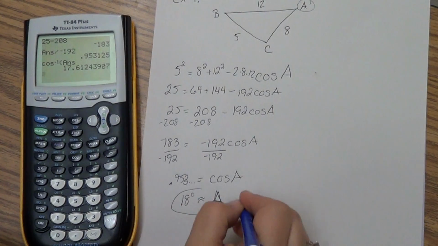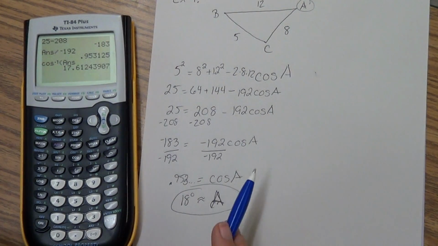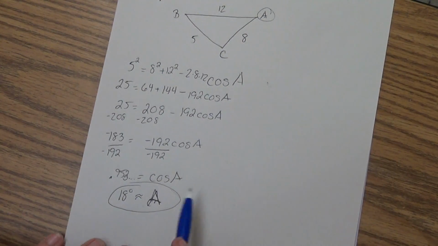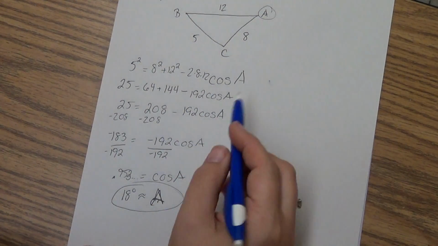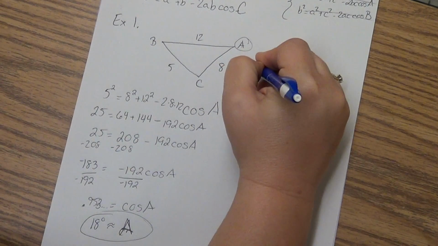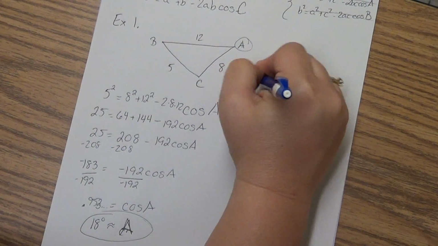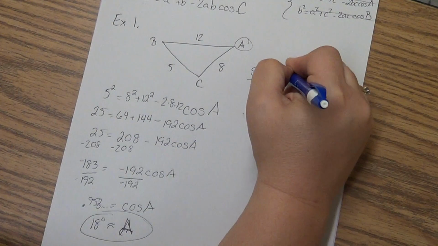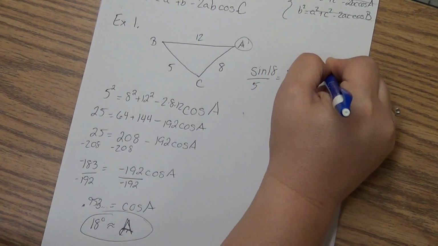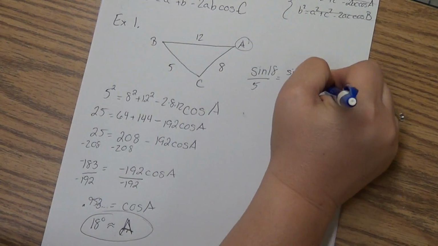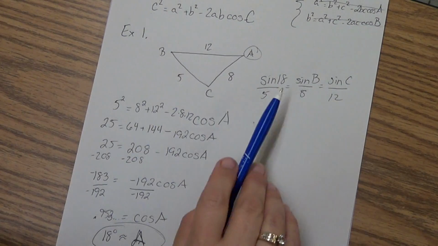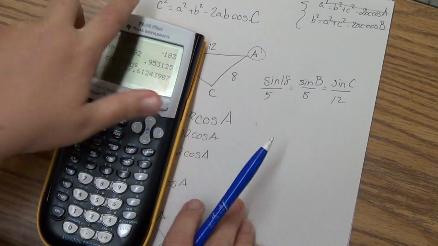Now, so I've used the law of cosines, I found one angle. You could use the law of cosines again to find another one, or now that we have an angle, we could plug into the law of sines. So we have the sine of 18 over 5 equals the sine of b over 8 equals the sine of c over 12. Because now I have one whole ratio filled out, so I can use my law of sines.